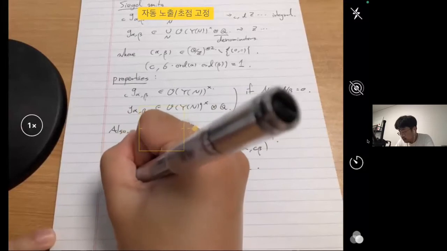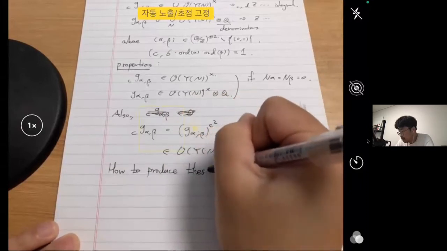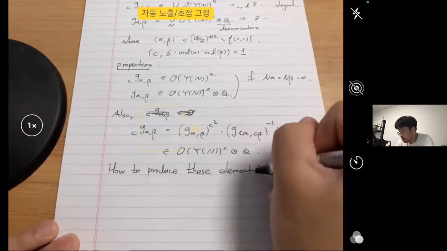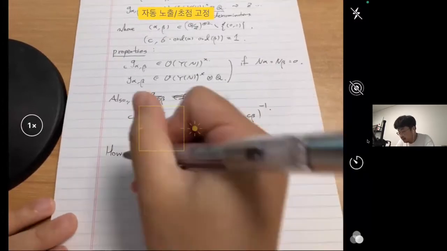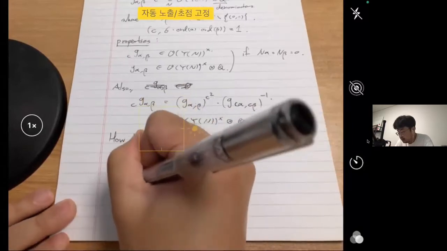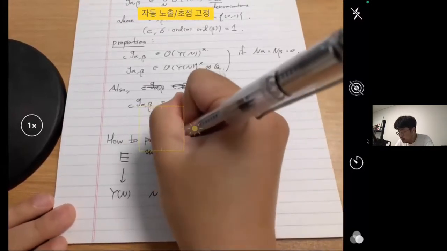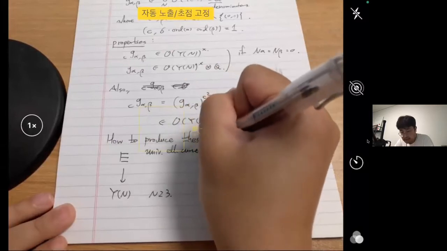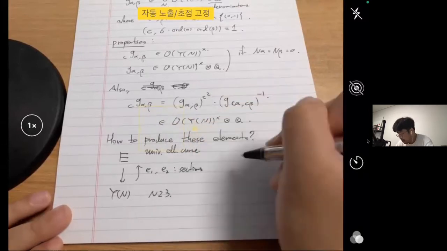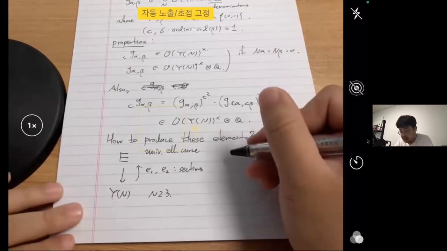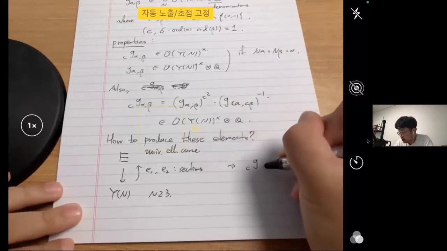See how to produce these elements. And now my E will be a universal elliptic curve. And n is always larger than or equal to 3. And this is the universal elliptic curve. And there are sections E1, E2, which form the basis of n torsion of E. Okay, in this setting, I want to construct CG alpha beta.